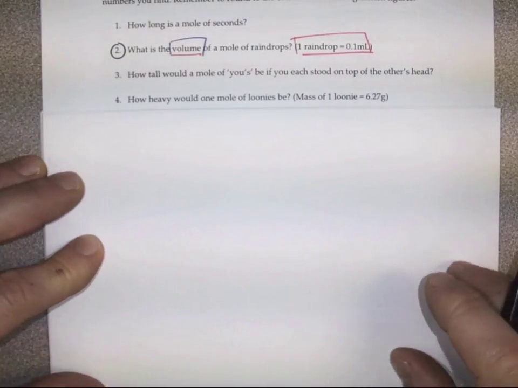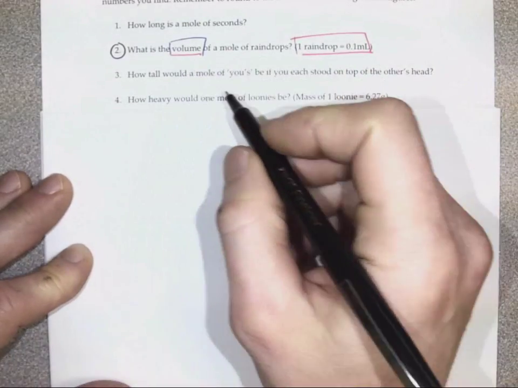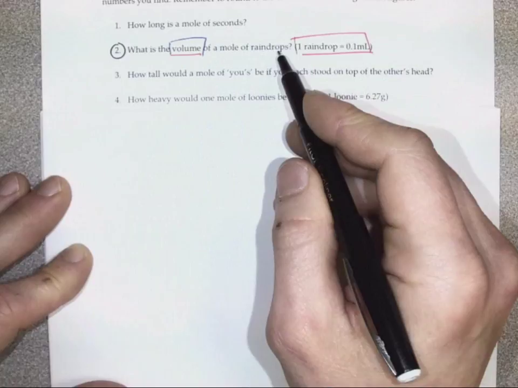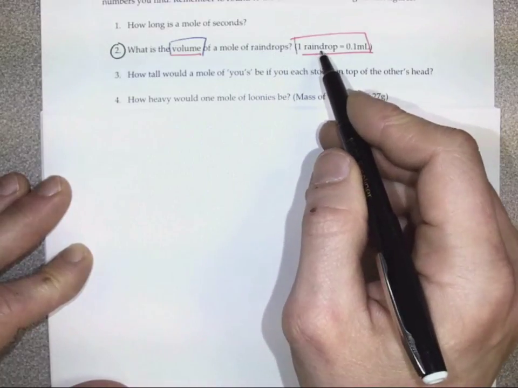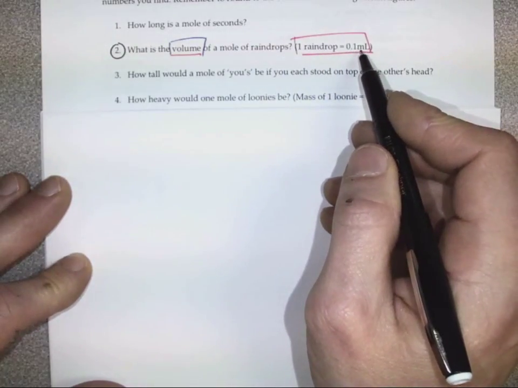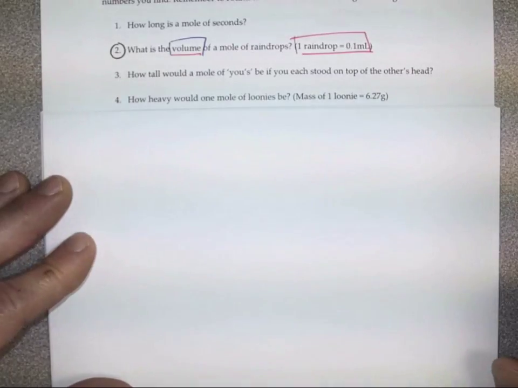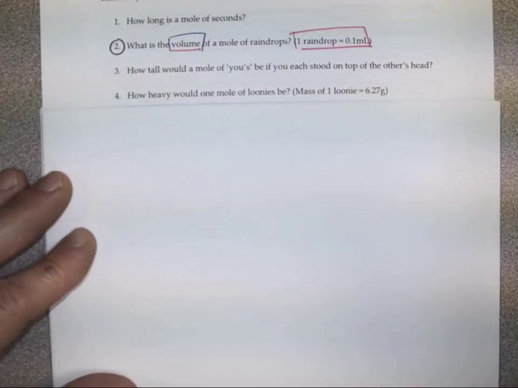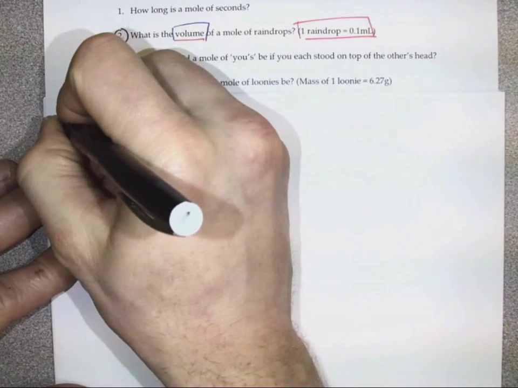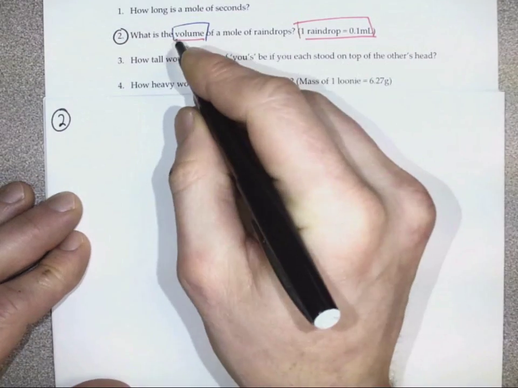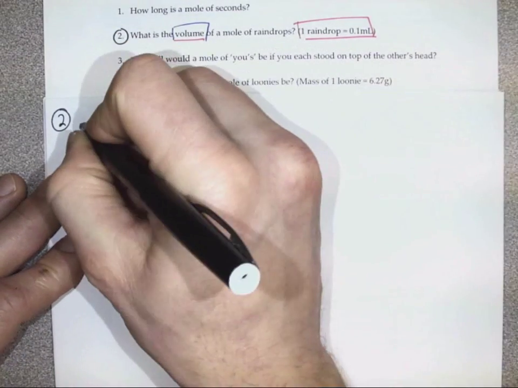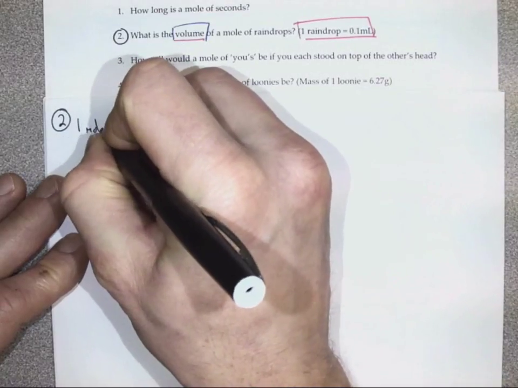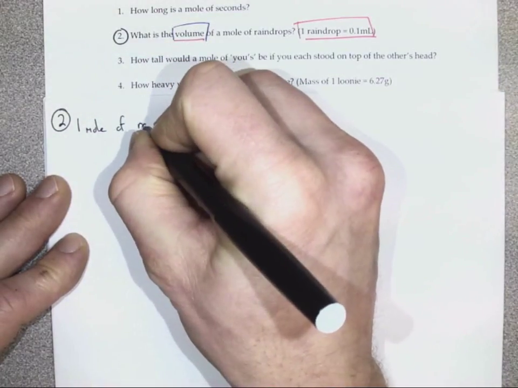The question asks, what's the volume of a mole of raindrops? And we're told a raindrop is about 1/10 of a milliliter. Okay, fine. I think this camera's quite far out, so I'm going to focus in a little bit. There we go. All right, so this is going to be question 2. So to find the volume of a mole of raindrops, we're just going to start with 1 mole of raindrops.